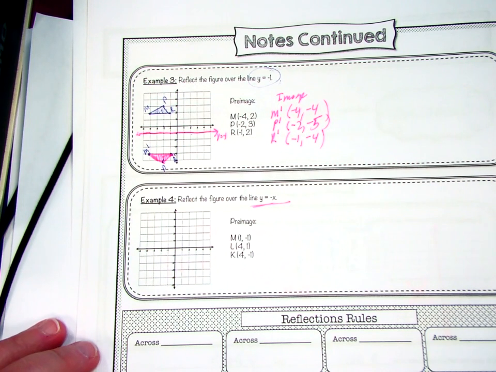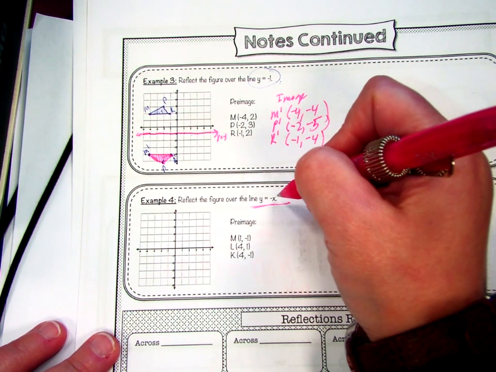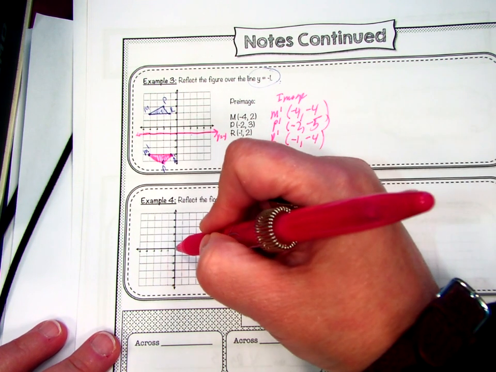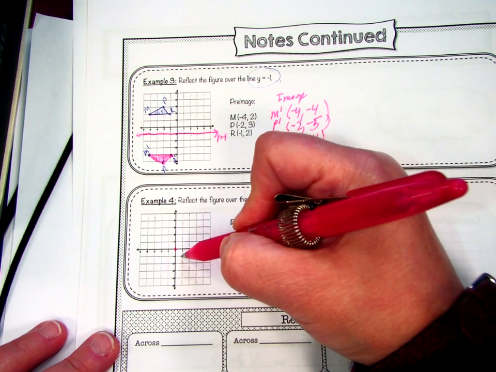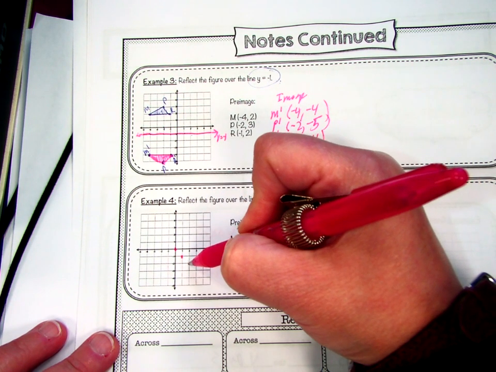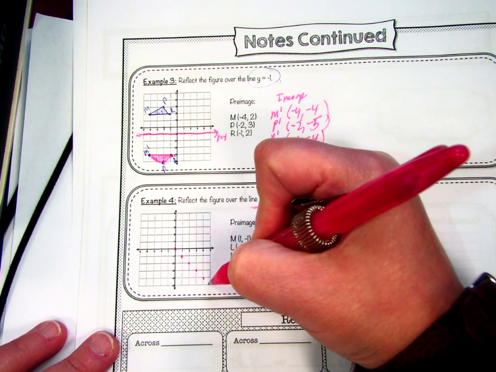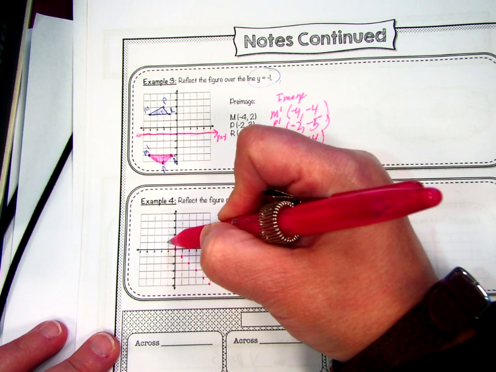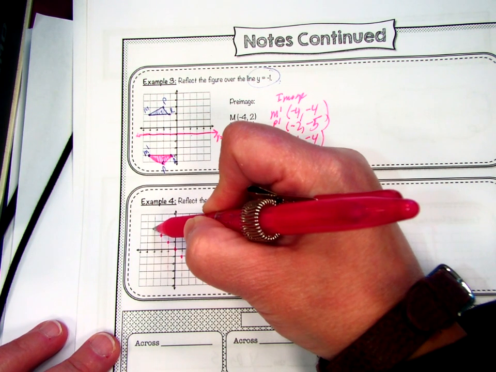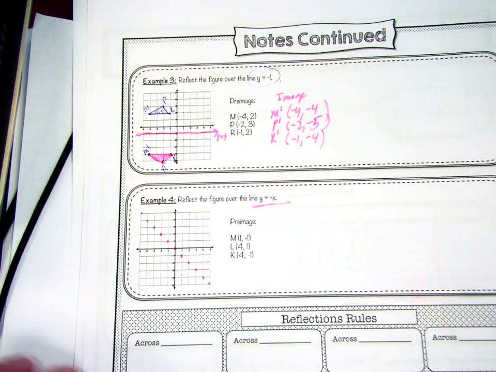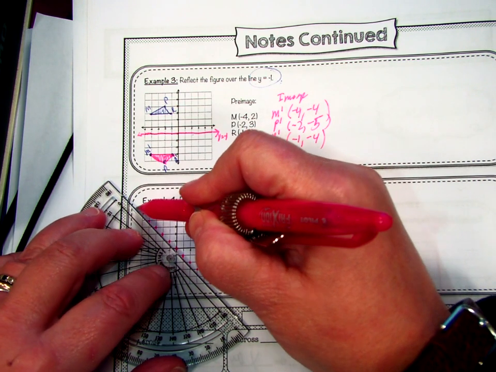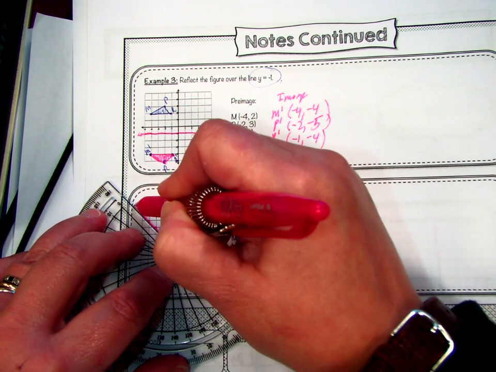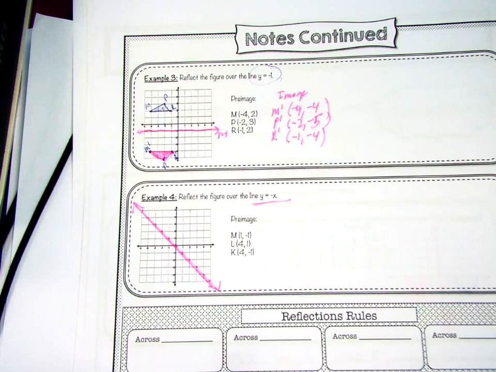All right, we're going to do the same thing. Now we're going to reflect over the line y equals -x. So that line will look like this. For every x value, y is going to be the opposite. It'll go through 0, 0. If x is 1, y will be -1. If x is 2, y will be -2, and so on. If x is -1, y is going to be +1, and if x is -2, y is +2. So the line that we are going to reflect over is this line right here, y equals -x, and again, I am drawing it out.